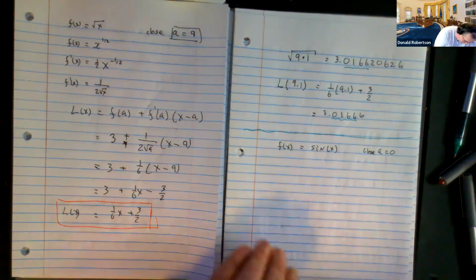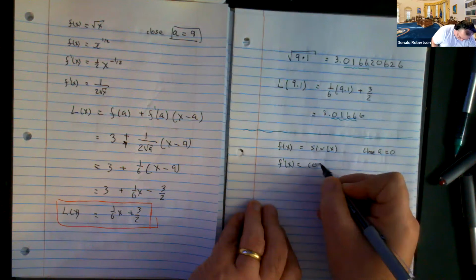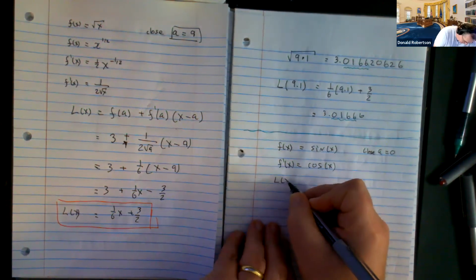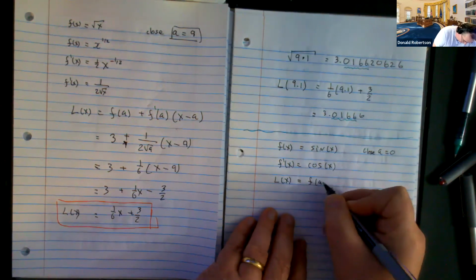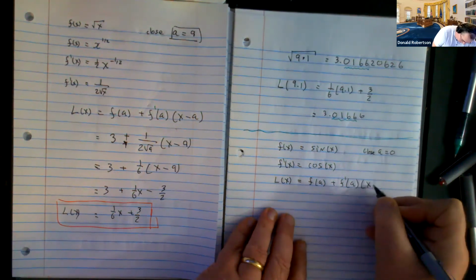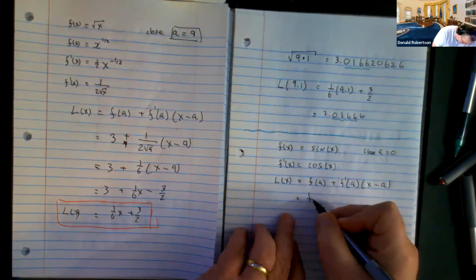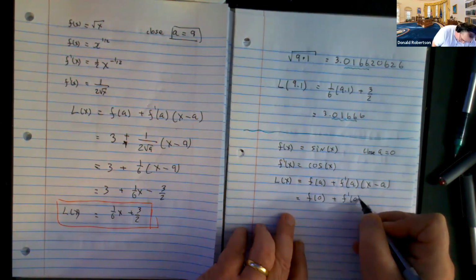So the derivative is the cosine of x. And we should be ready to go then. The linear function is f of a plus f prime of a times x take away a. That's going to be the value of the function at 0 plus the derivative at 0 times x take away 0.